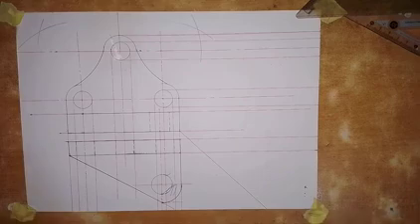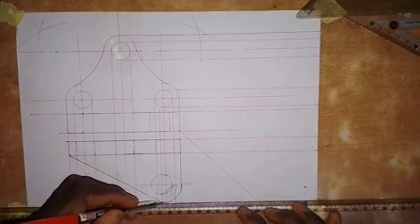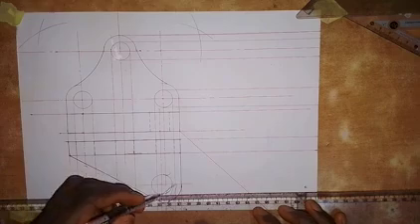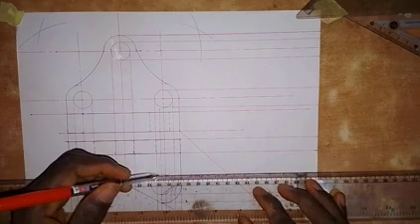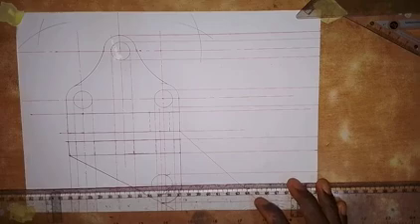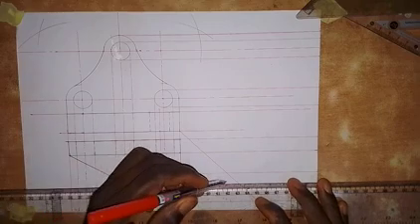then at this point on the arc, I will also draw a line in this direction. Alright, so the next thing I'm going to do is that also at this point here, I'm going to draw a line in this direction. At this point on this circle, I will draw a line, and also at this point I will draw a line. So we have this. Then for the center, I will also draw this center line from here.